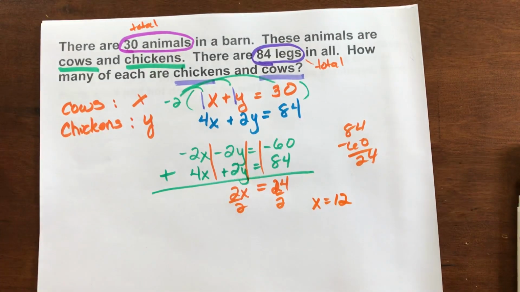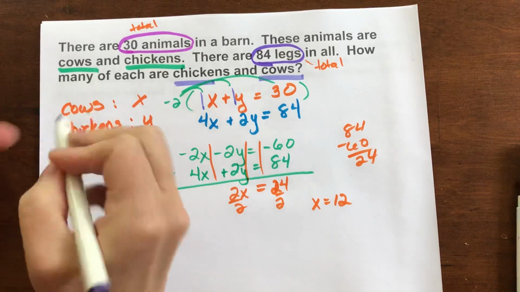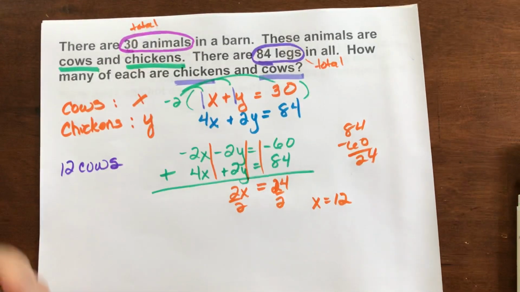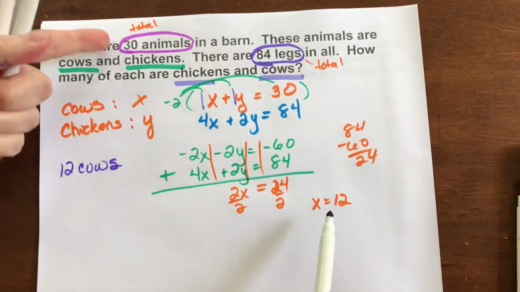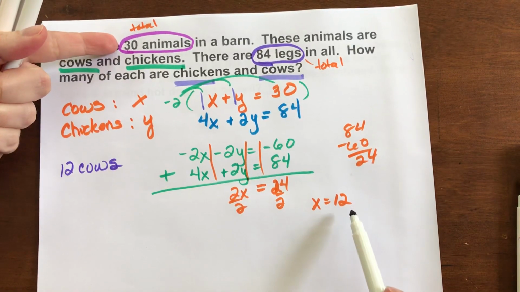So what did I just find out? I found out that there are 12 cows. So I have 12 cows. Okay, now I can either do one of two things. Mentally, well, if I have 30 animals and I have 12 cows, what's 30 minus 12? That's going to be 18.